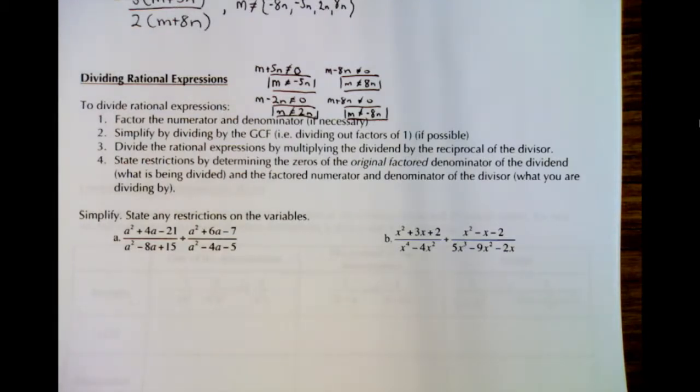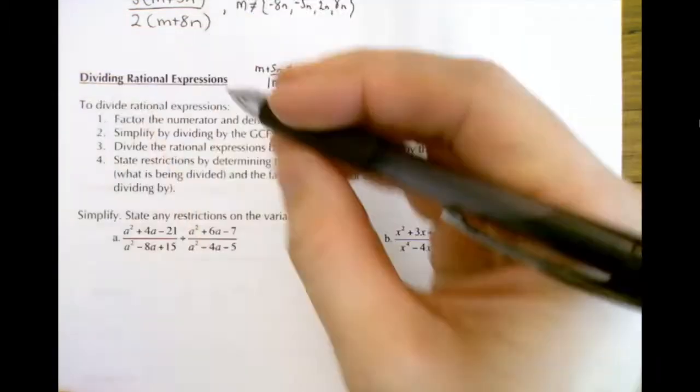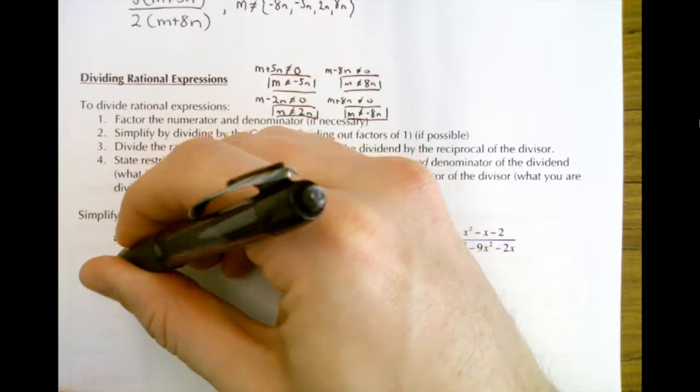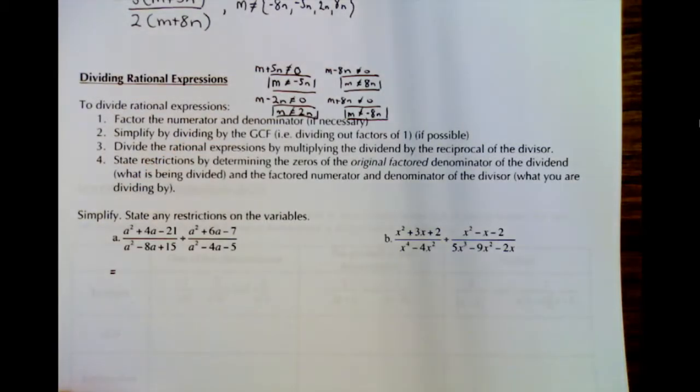Most of the rest of it's the same. We still factor, and then flip and multiply, and then divide out common factors, and then state restrictions. However, we have to look in one extra place for restrictions, and we'll discuss that at the end of the example. So let's do A. I am going to factor, and actually these are all simple trinomials, so I can talk about the factoring and not spend too much time here.